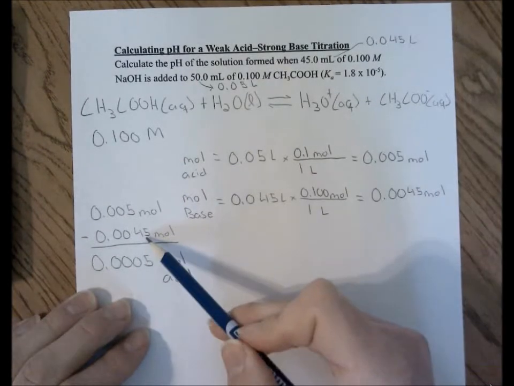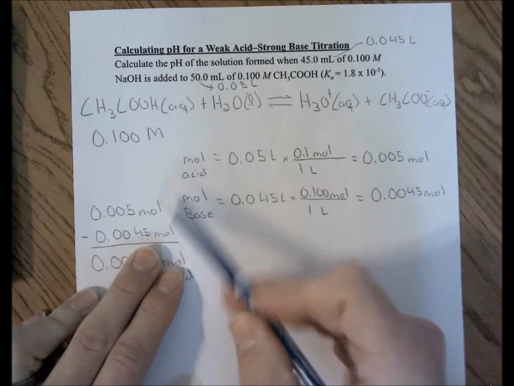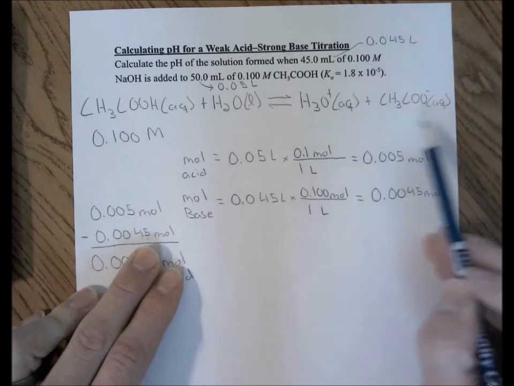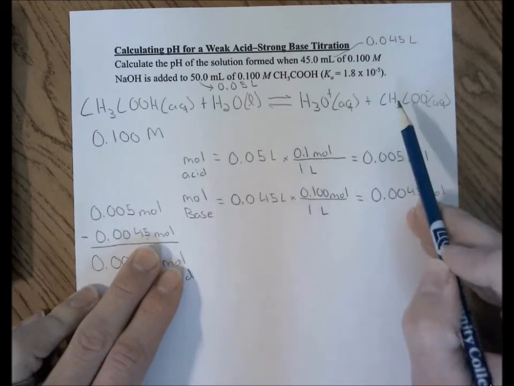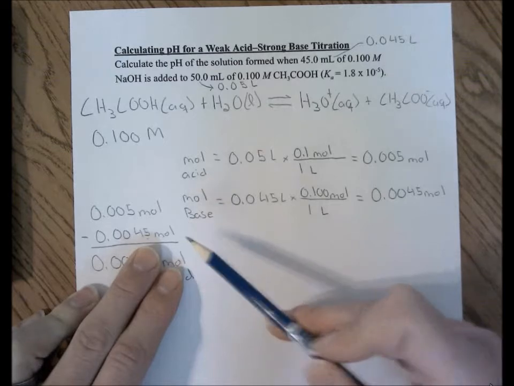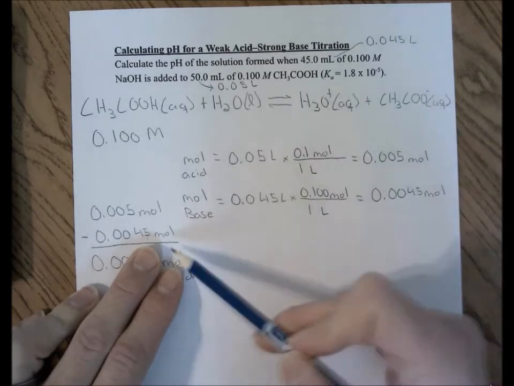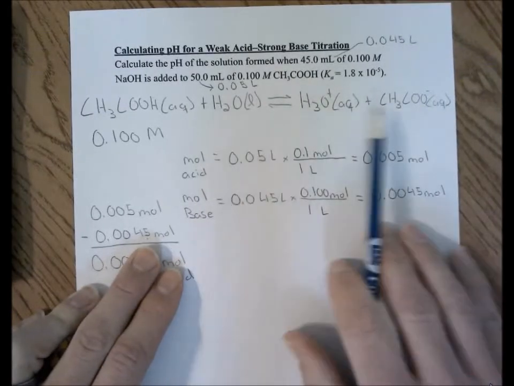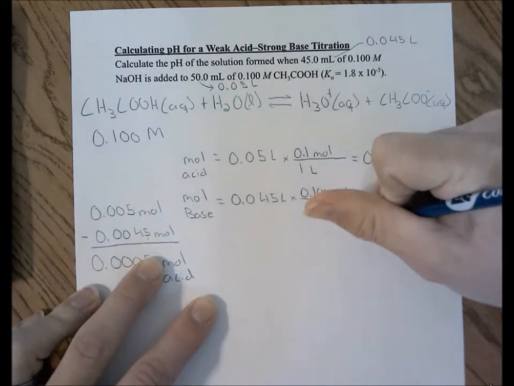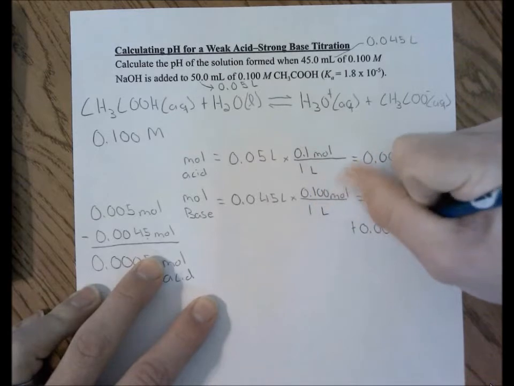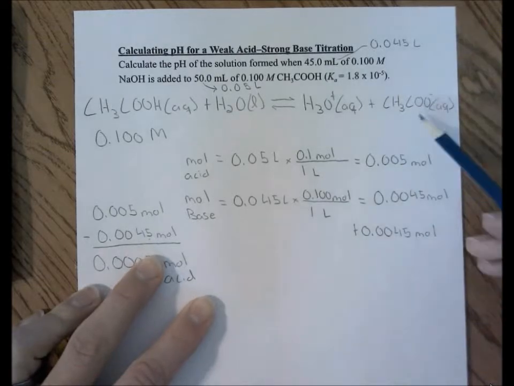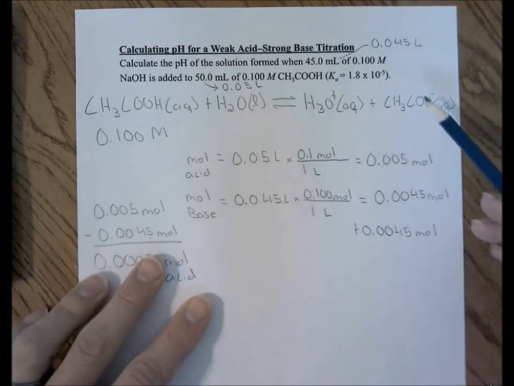For every mole of that strong base that we add, we shift the equilibrium even further to the right, which means we produce more of this acetate ion. So here, because we added 0.0045 moles of our strong base, we shift the equilibrium over to the right, and we add 0.0045 moles of our conjugate base here.